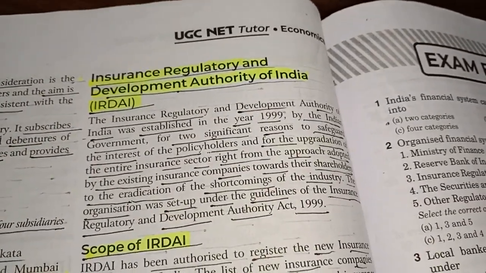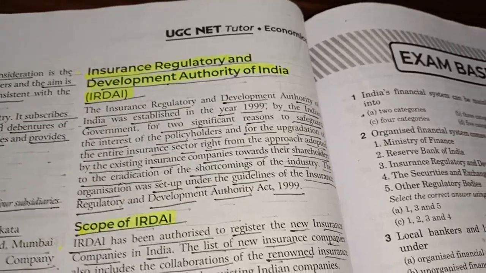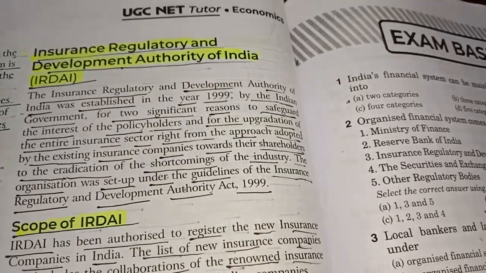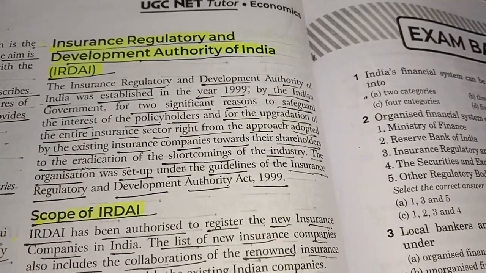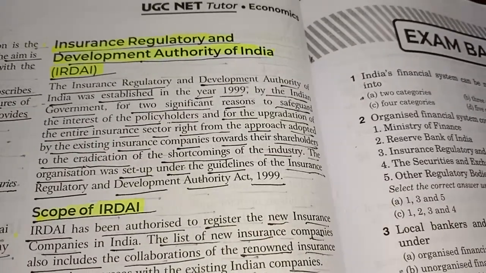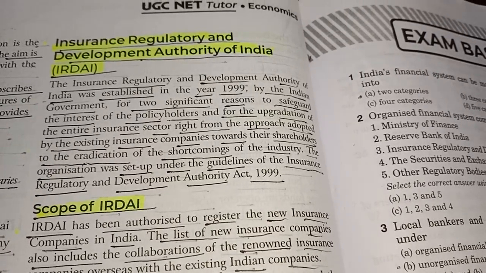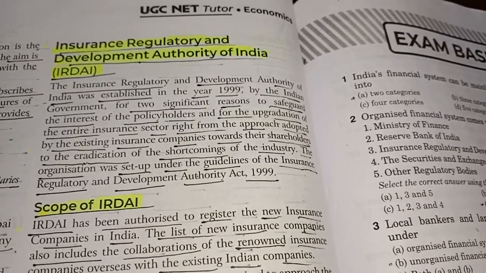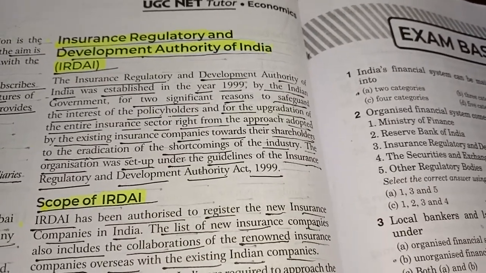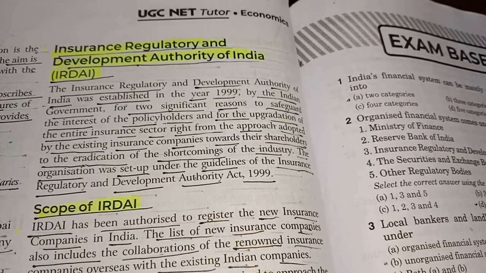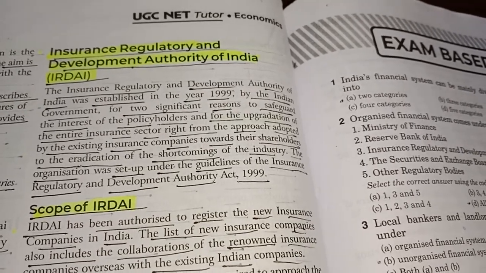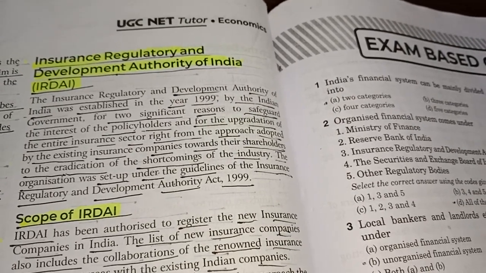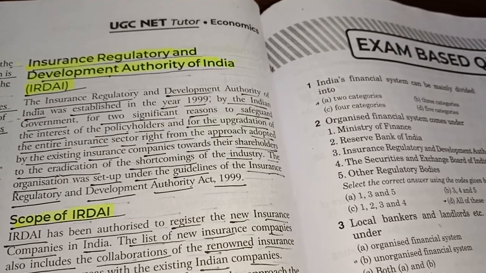Insurance Regulatory and Development Authority of India (IRDAI). The Insurance Regulatory and Development Authority of India was established in the year 1999 by the Indian government for two significant reasons: to safeguard the interest of the policyholders and for the upgradation of the entire insurance sector, right from the approach adopted by the existing insurance companies towards their shareholders to the eradication of the shortcomings of the industry. The organization was set up under the guidelines of the Insurance Regulatory and Development Authority Act 1999.